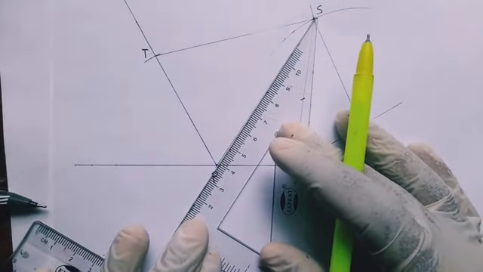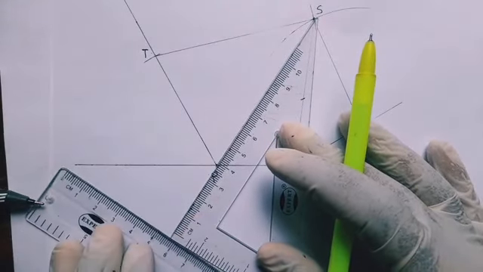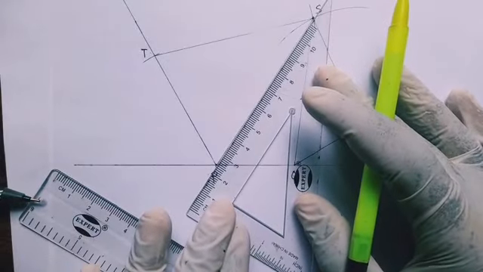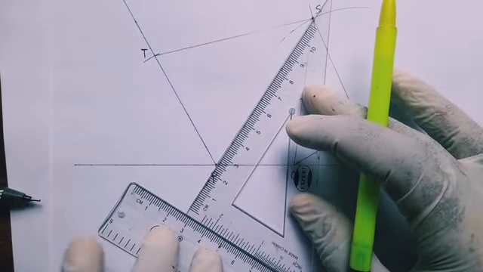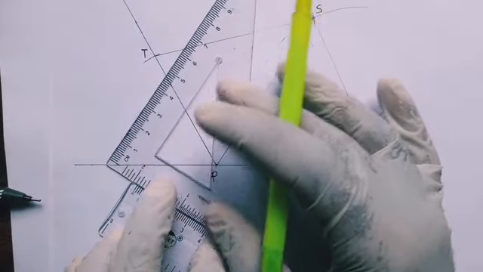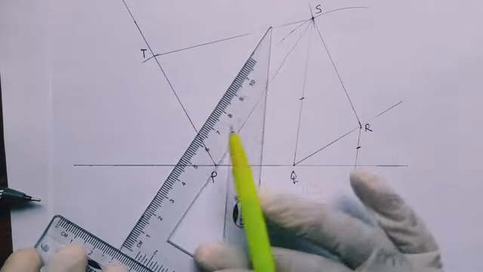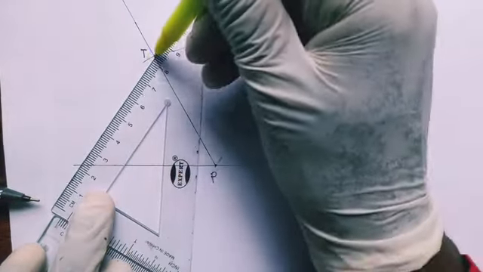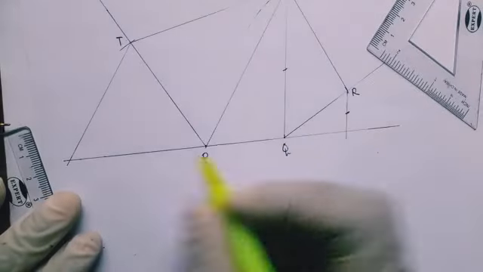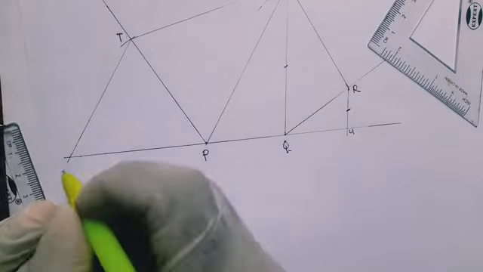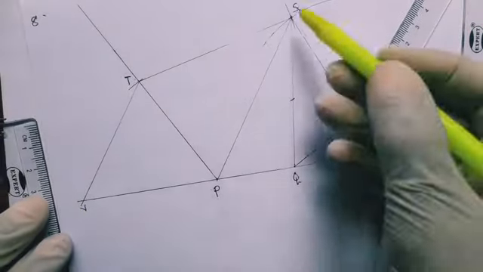So we realign first, then we move along the straight edge and find point T, and then we drop it down. We can move and look for T and bring it down. We are going to name these points U and V respectively.